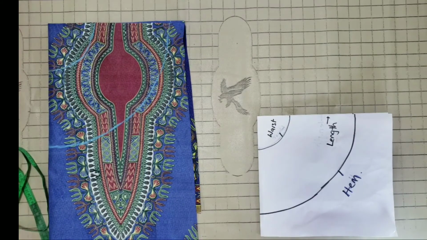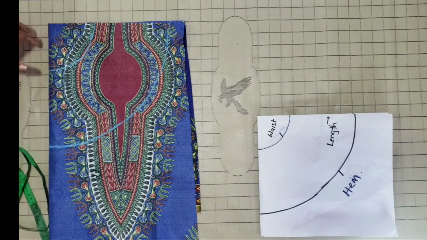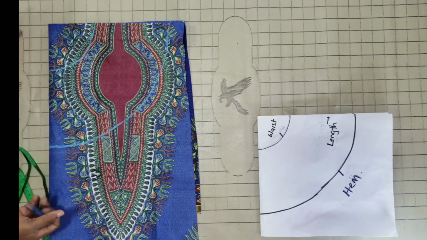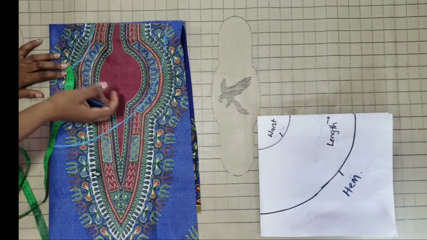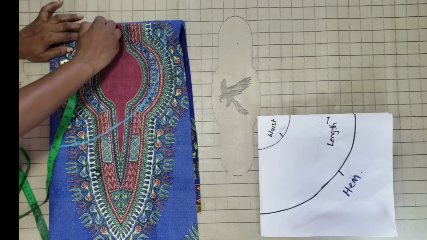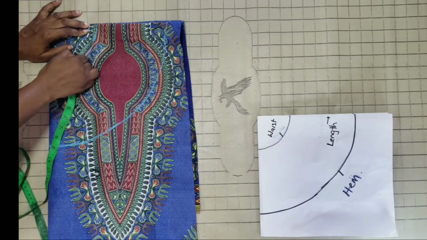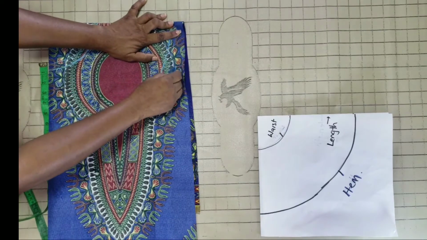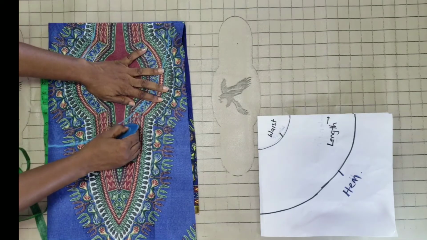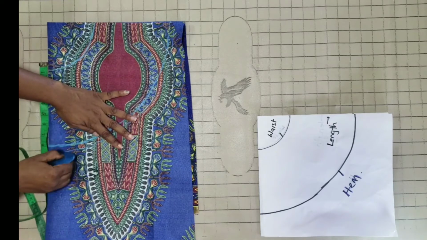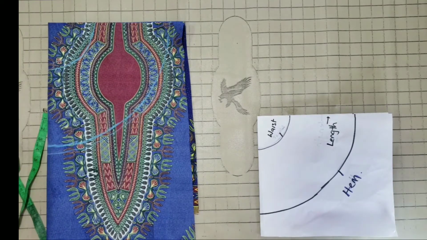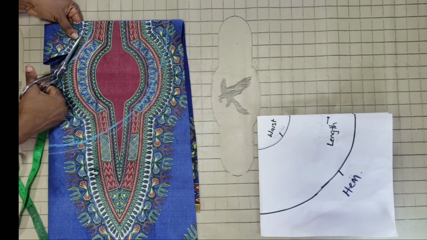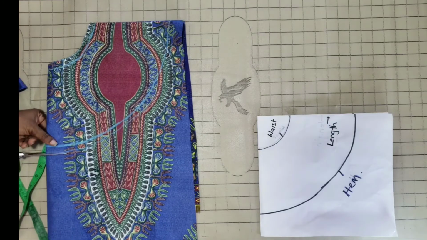And this is it. So I'll just put my seam allowance on both sides. For the waist side and the hem side, I'm using 1/2 inch. So this is what 1/2 inch is. So I'll just draw like this. This will be my seam allowance, and this part like this to represent my seam allowance. Then I will cut. I'll cut the end part like this.